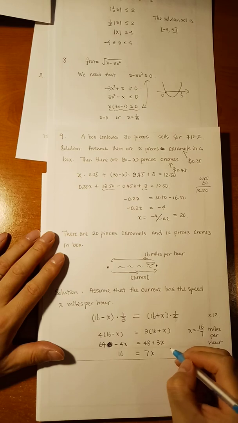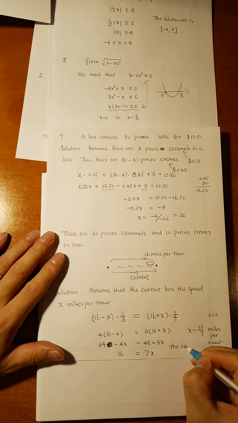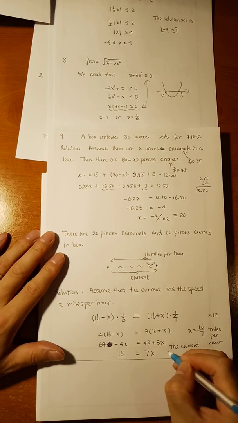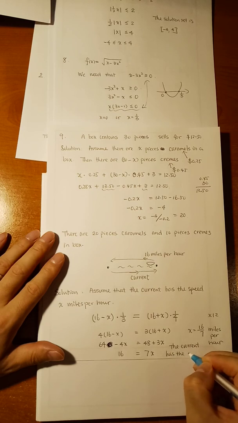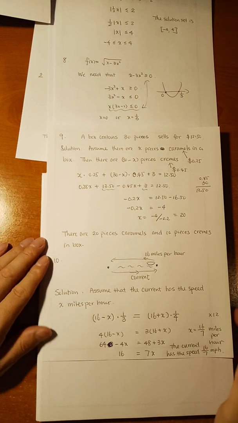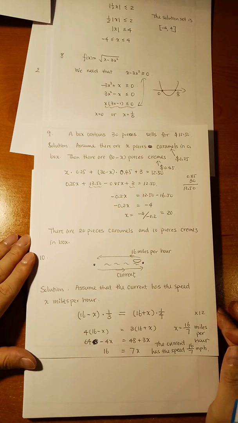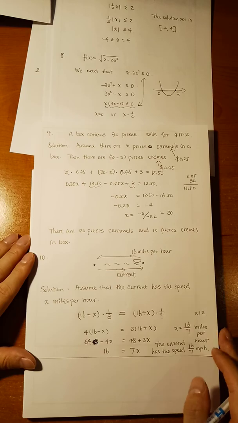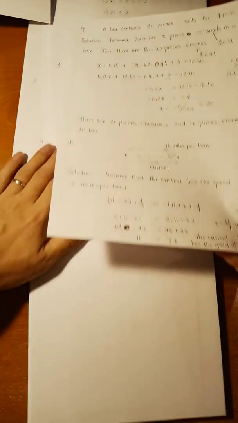So you're going to answer the current has a speed 16 over 7 miles per hour, and that's it. All right. Okay, so last one.